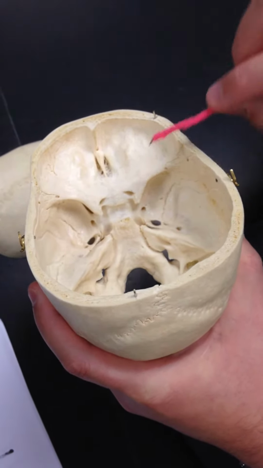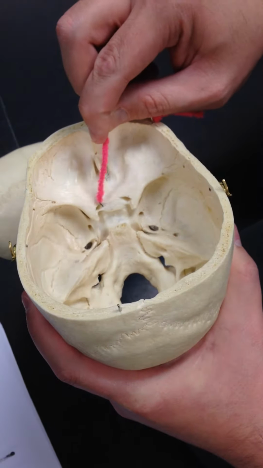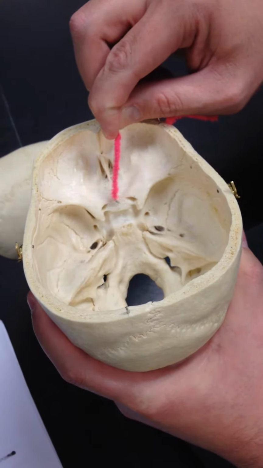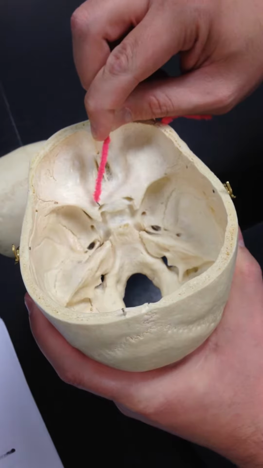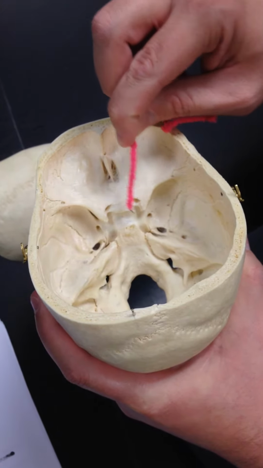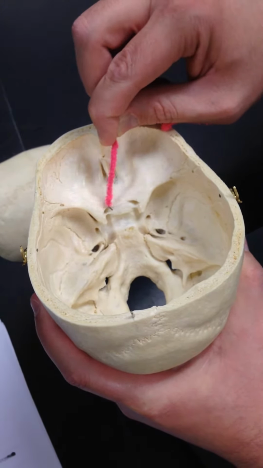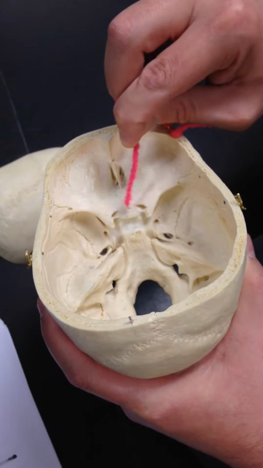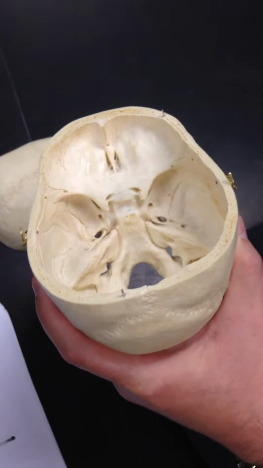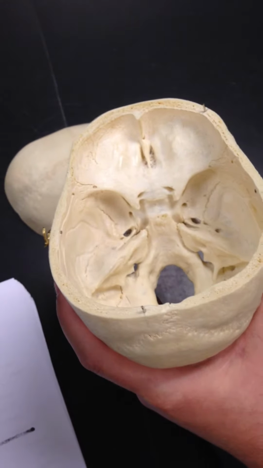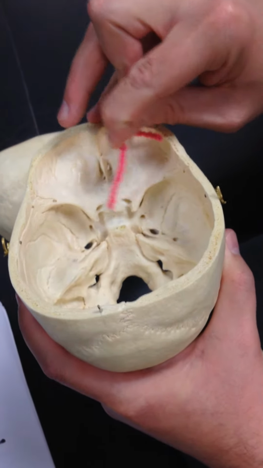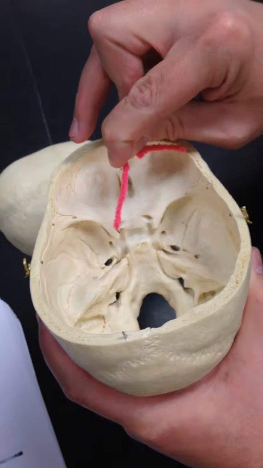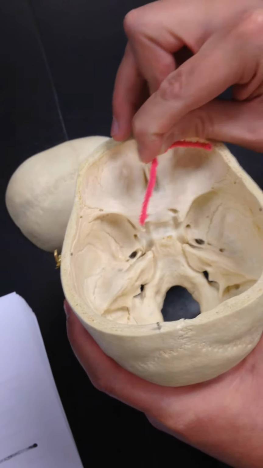Chiasmatic groove doesn't show very well, but sometimes there's a groove right in here. The optic nerve comes out and goes into what we call a chiasm. And sometimes the chiasm will form a groove in the bone between the optic canals. Right here, that's where the chiasmatic groove would be. Anterior clinoid. These are the anterior clinoids. So these form the anterior-most portion of the sella turcica.